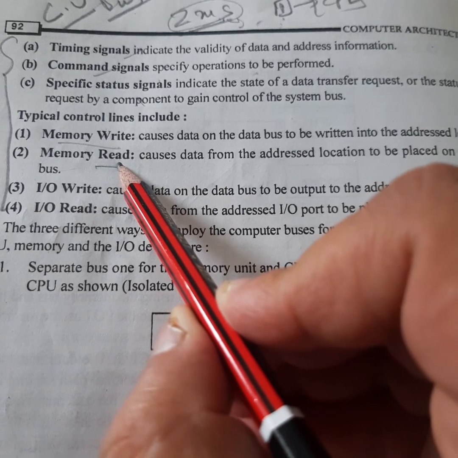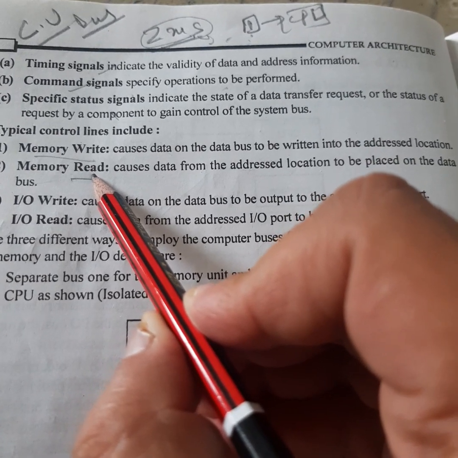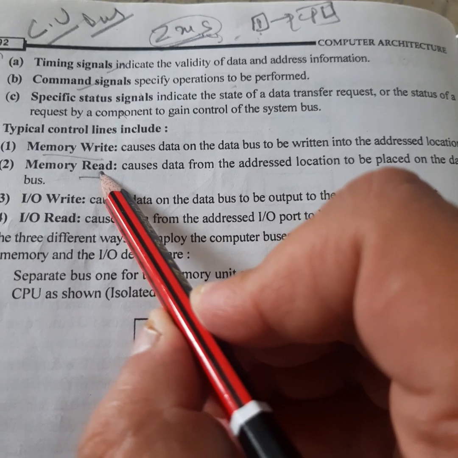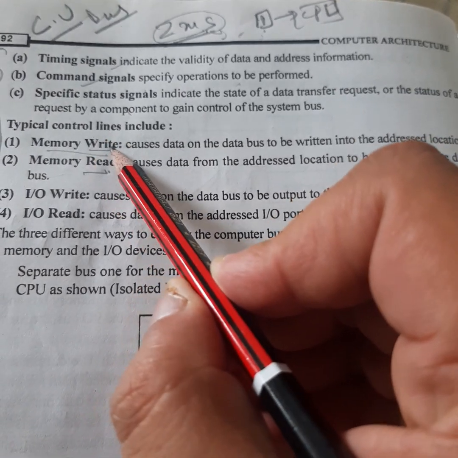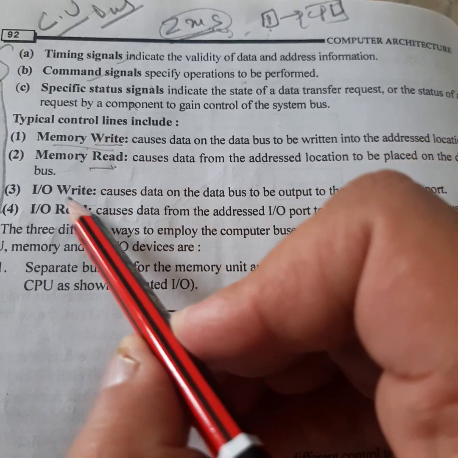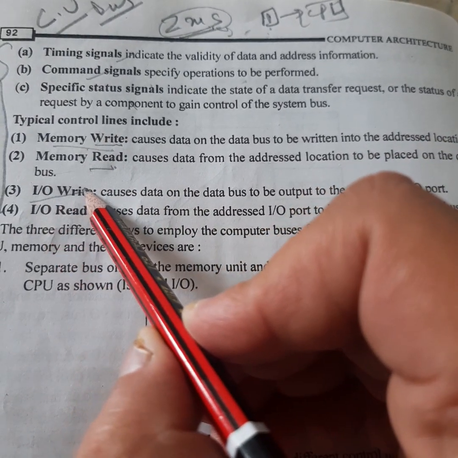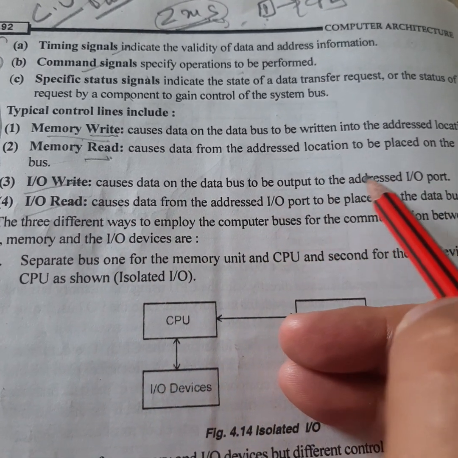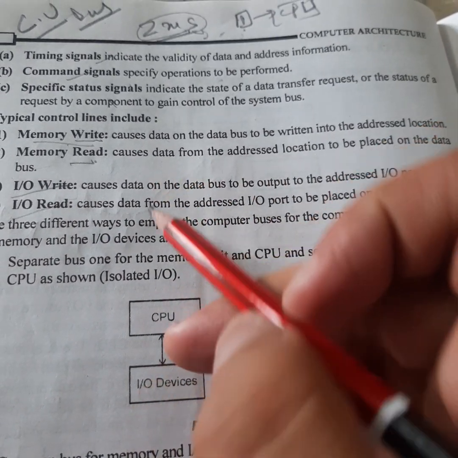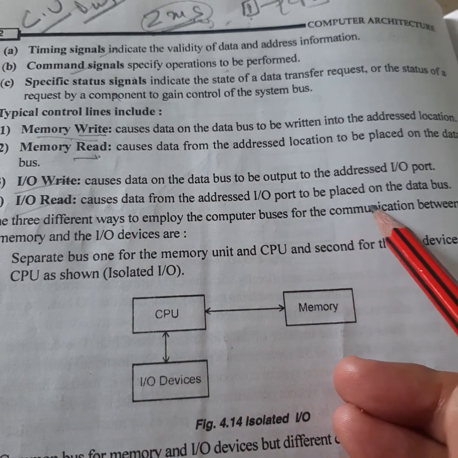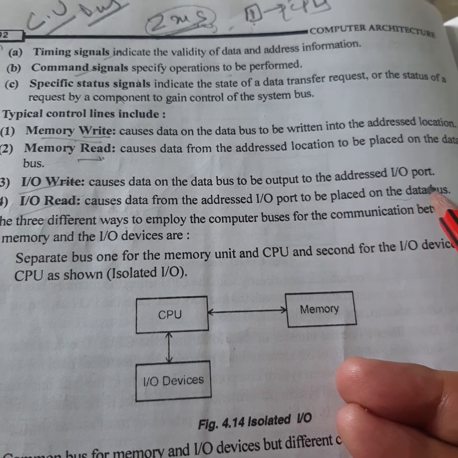If we want to edit the document, we have to go for the write option and fetch the file from the memory. In the same way there are input output write and input output read. Input output write causes the data on the data bus to be output to the addressed input output port, and input output read causes data from the addressed input output port to be placed onto the data bus.